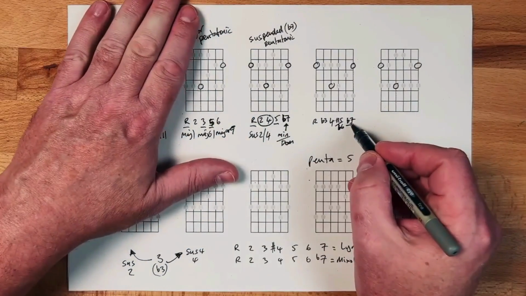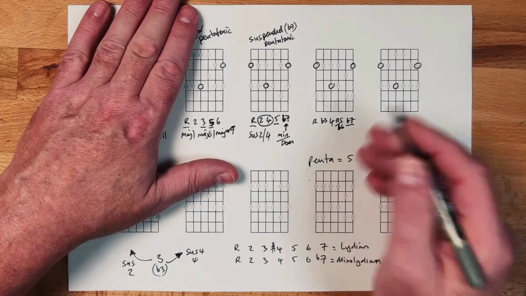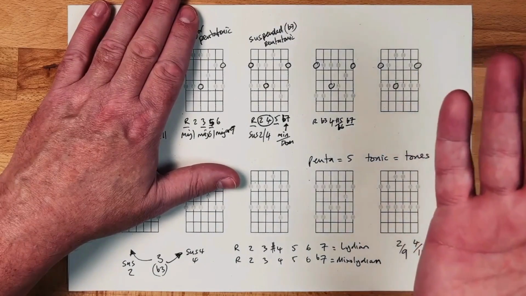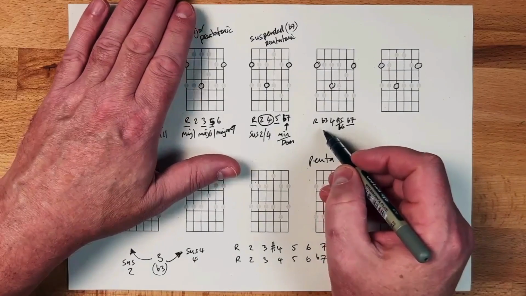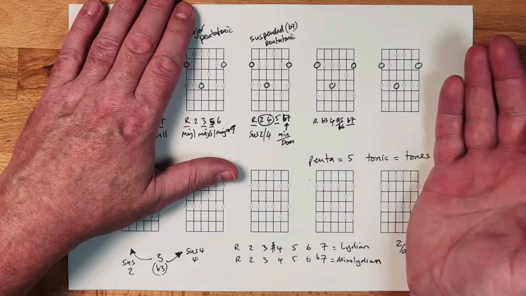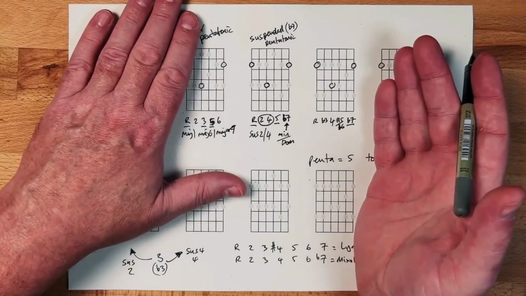Now, if you've got a dominant chord and you want to put a sharp 5 in there, you're going to get an augmented sound, and that is really desirable. But then the flat 3 comes along and stuffs that up. But this is the beauty of this. It's going to sound a little bit outside, a little bit vague.